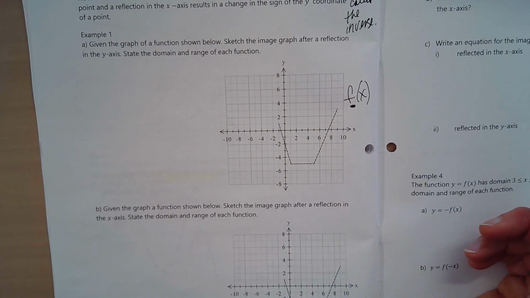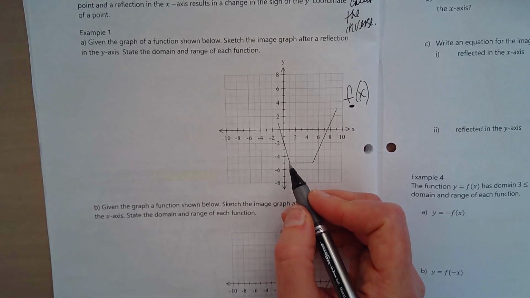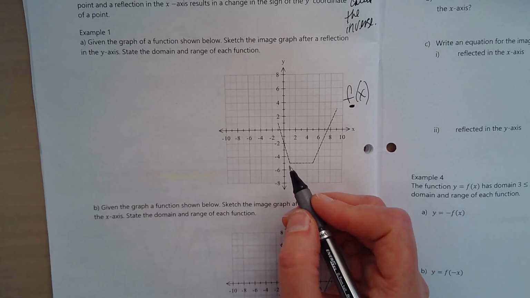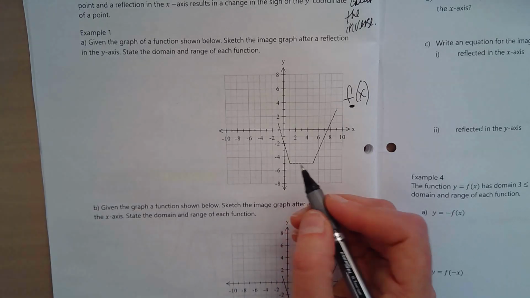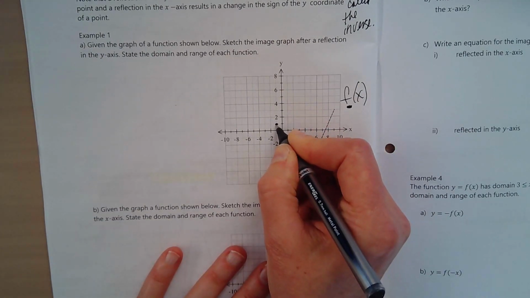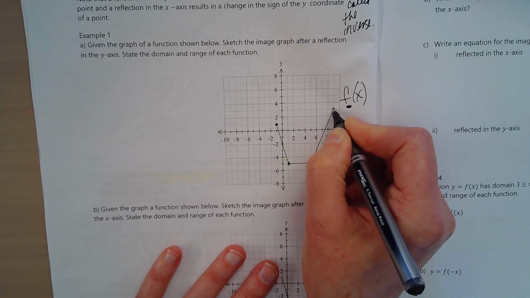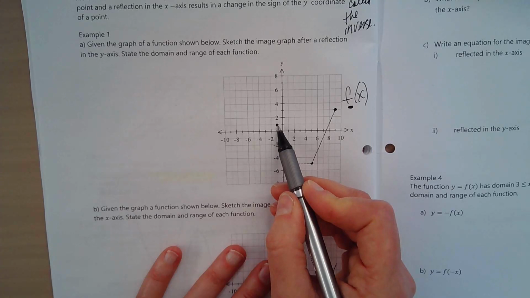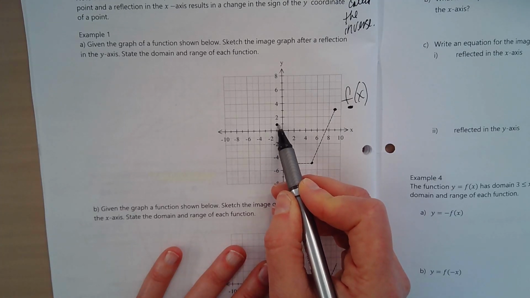So here we go, sketch the image graph. Do we have to make a table of values, like with critical points, or do you think we could do this one just in our heads, freehand? I think we could do it freehand too, okay? So we just have to pay attention. I'm going to identify 4 points though, like the 4 corners. Do you want to start here, E.B.? You want to start with this point?